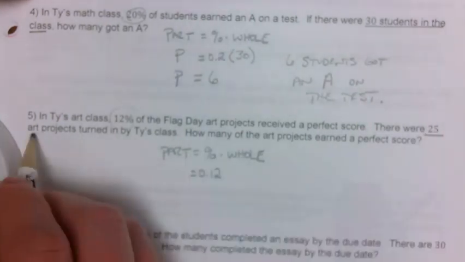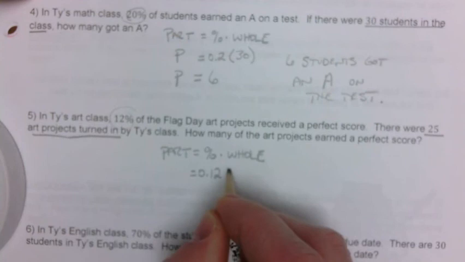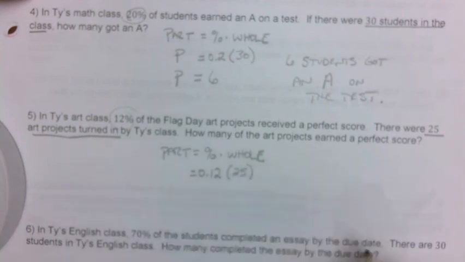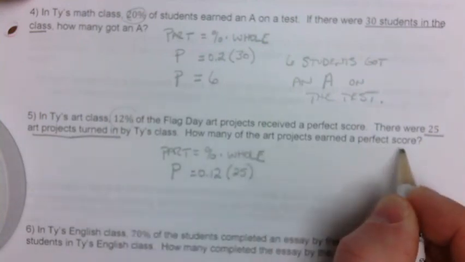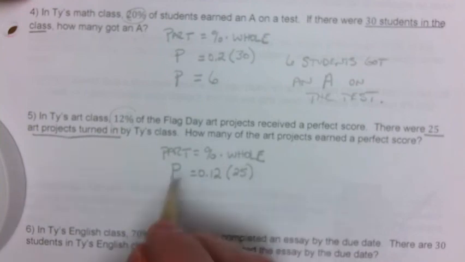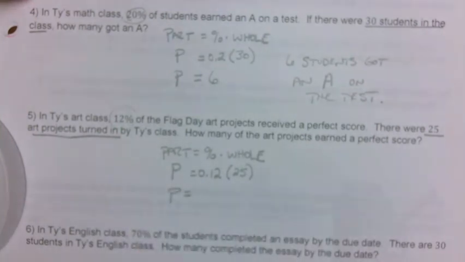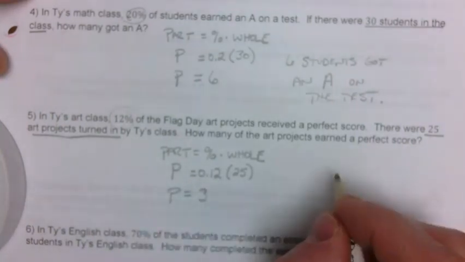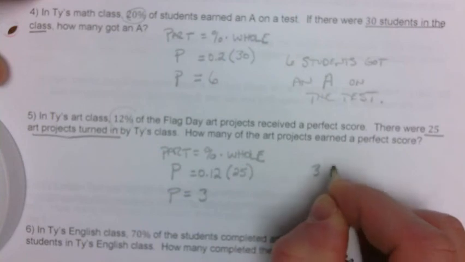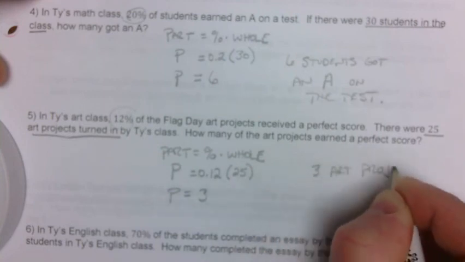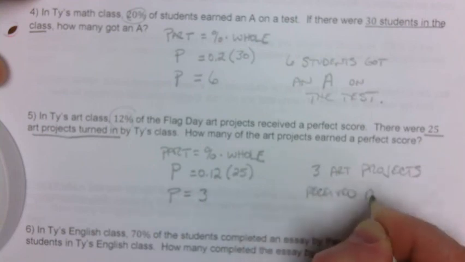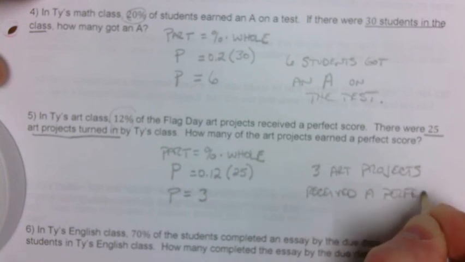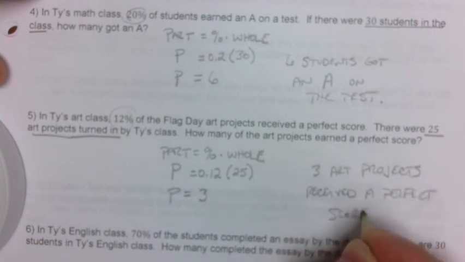There were 25 art projects turned in, so that's all of the art projects. That's the whole value. And we're looking for the part P, how many of them earned a perfect score. Not all of them did, only 12% did, so we're looking for the part. So in order to do this, we're going to multiply 12 hundredths times 25, which gives us an answer of 3. So we can say that 3 art projects received a perfect score.